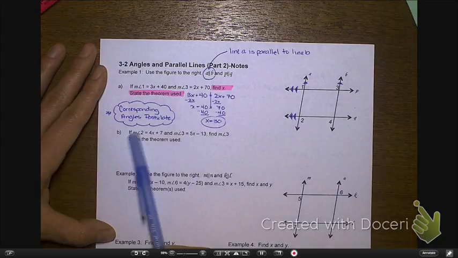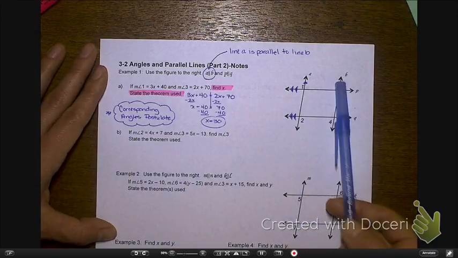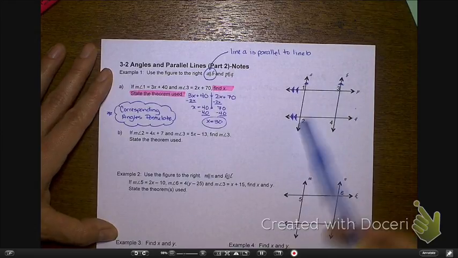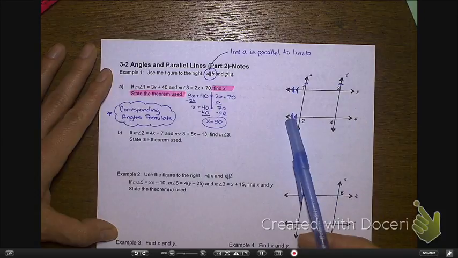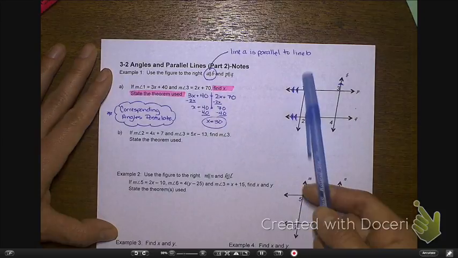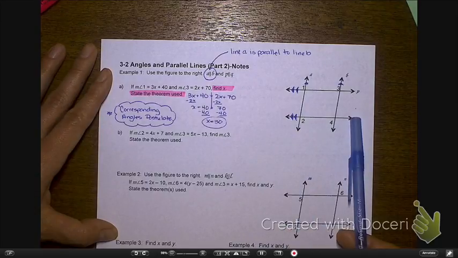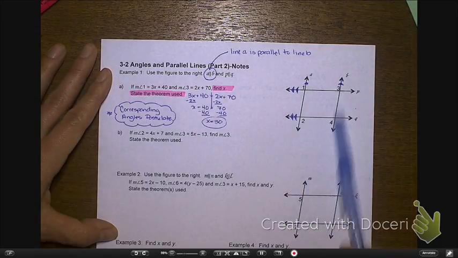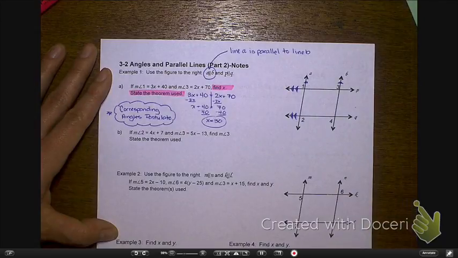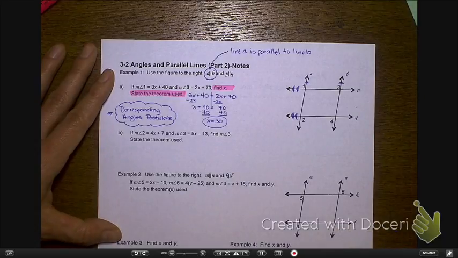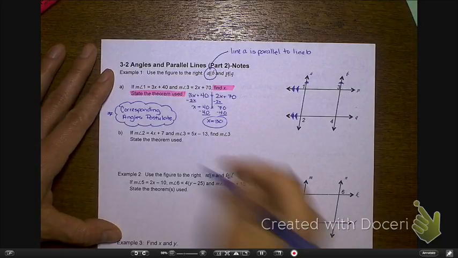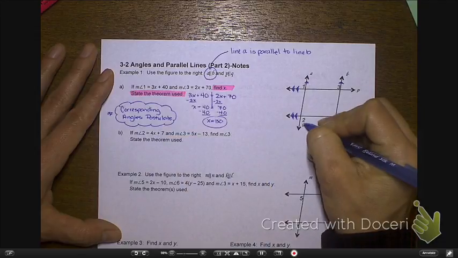Where is 2 and where is 3? 2's here, 3's here. Are these two angles even on the same transversal? They're on the same diagram, but angle 2 is either on A or on Q, right? But angle 3 is on B or on P. So they're not even sharing a transversal, okay? So here's what I'm going to do. I'm going to label these onto the diagram and see if I can use some things I know to get some of these measures onto the same transversal. So angle 2 goes right here. It's 4x plus 7, right?